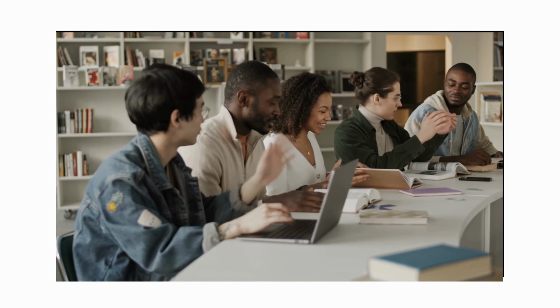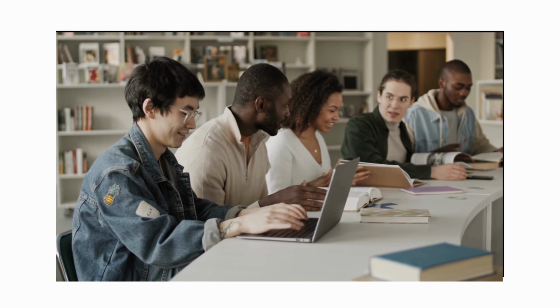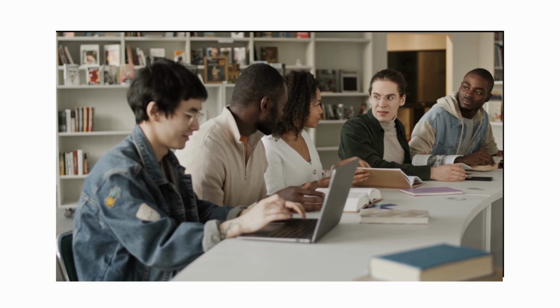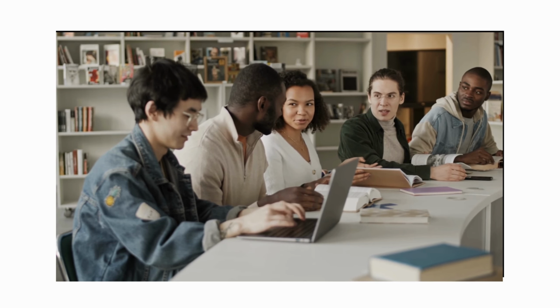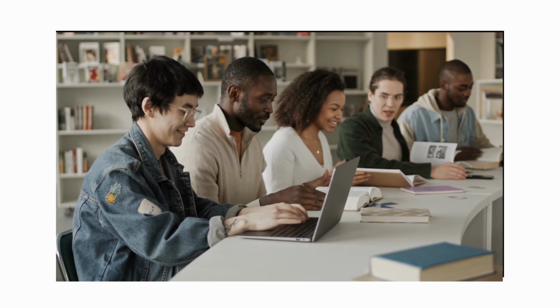3. PDSA, Plan, Do, Study, Act. If you're looking for a flexible and iterative approach, PDSA might be your go-to. It's a cyclical model that helps you test changes, study the results, and then refine your approach. PDSA is perfect for ongoing quality improvement efforts.